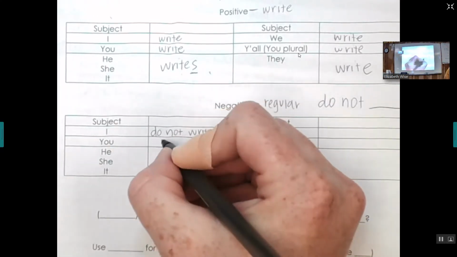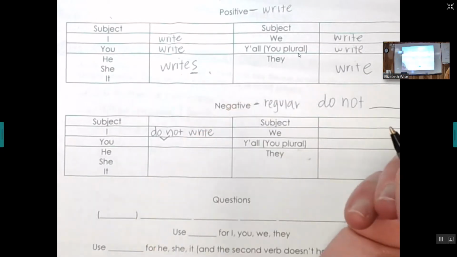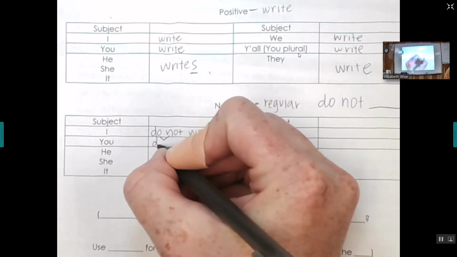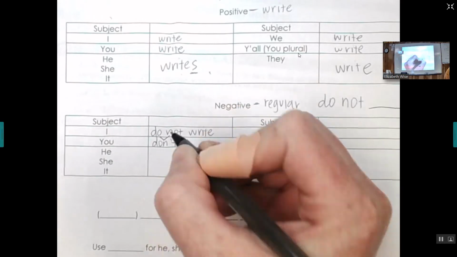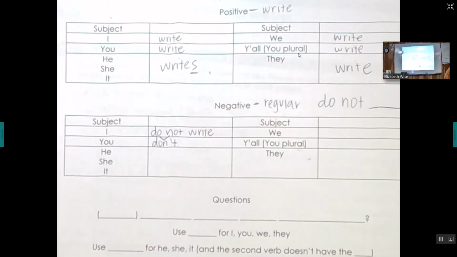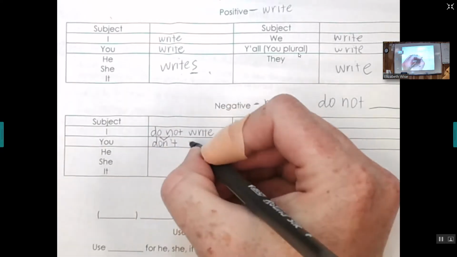Or we have a contraction. I don't. The contraction is I don't. So you can say I do not write, but usually we say I don't write.